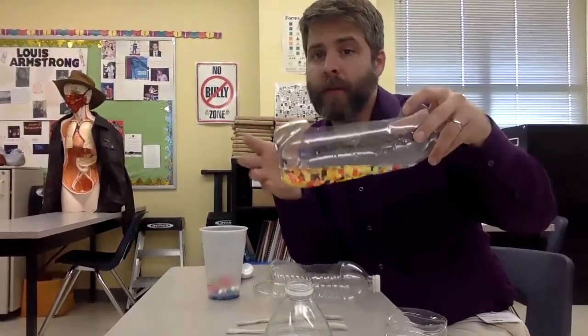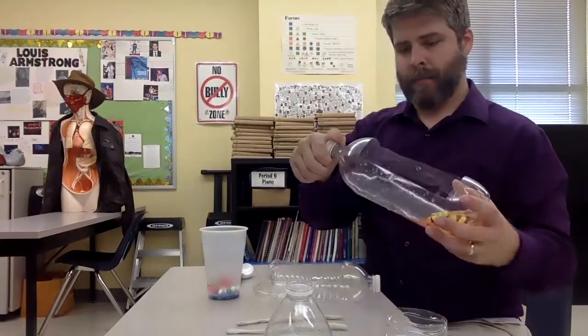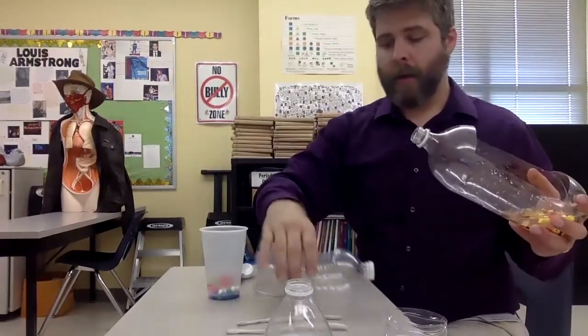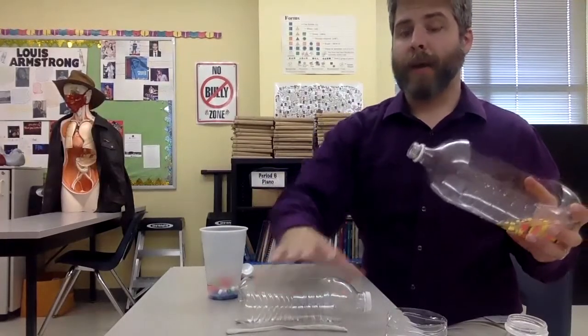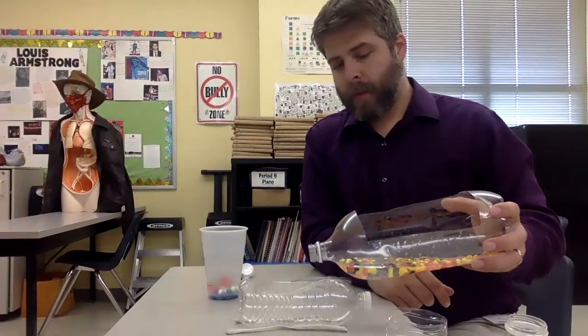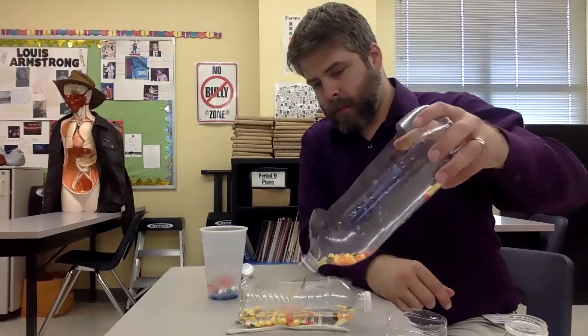Now for the next part, now that I got rid of all the nutrients and things that I want to keep, I still have remaining stuff. So now we're going to move on to the next part of the nephron. And I'm going to pour all my material into the next bottle. And now I am going to use the pipettes to remove water from this part of the nephron.